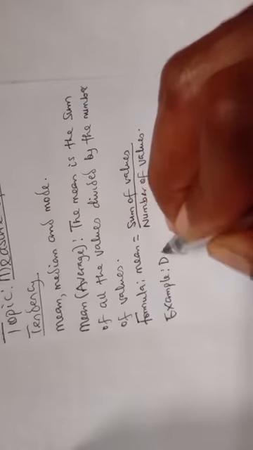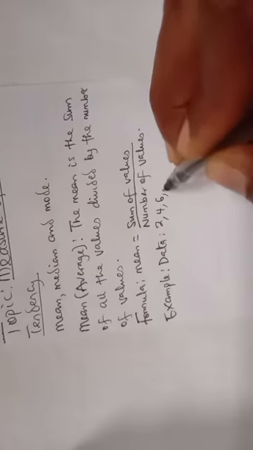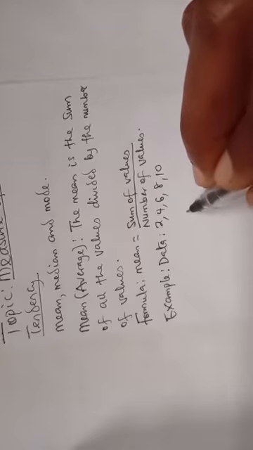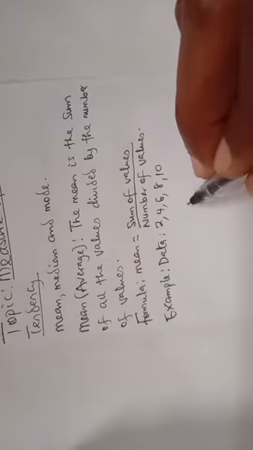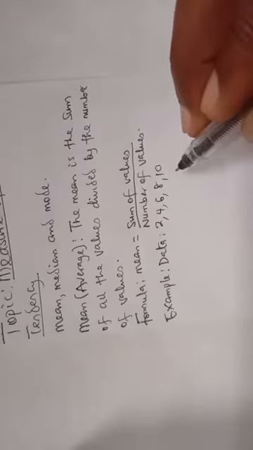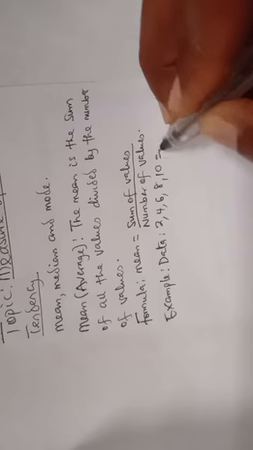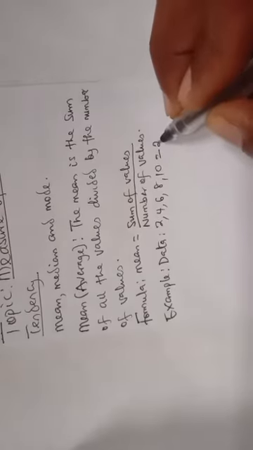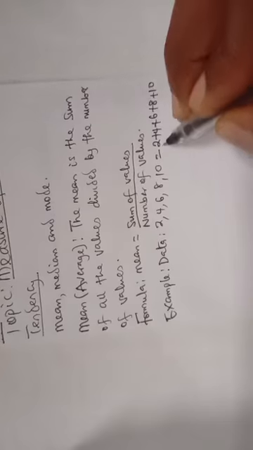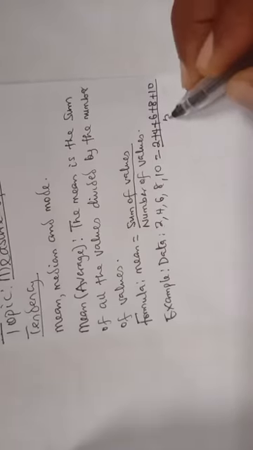Let me say I have this data here: 2, 4, 6, 8, 10. Let's assume this to be the scores of students in a particular test. Let's say a midterm test. Is that okay? And we want to find the mean of these scores or data. Now I simply do the sum of all of them, which is 2 plus 4 plus 6 plus 8 plus 10, all over 1, 2, 3, 4, 5. The number of values here is 5.